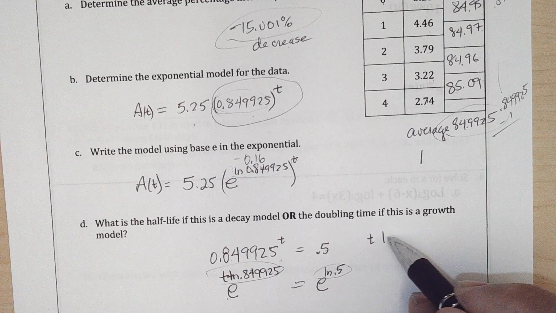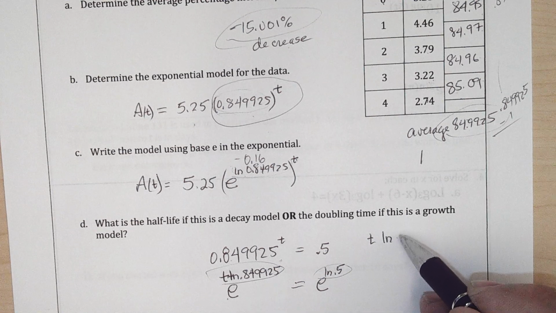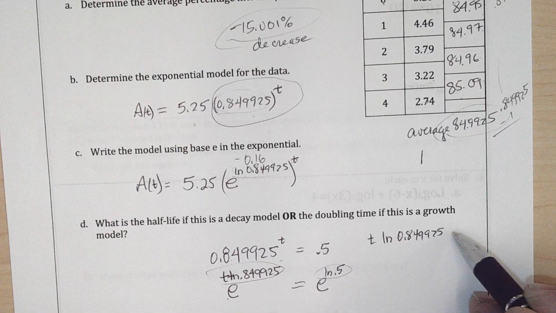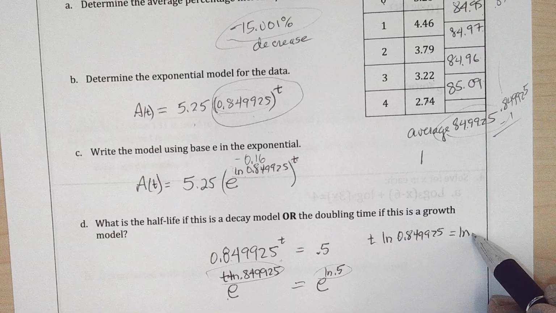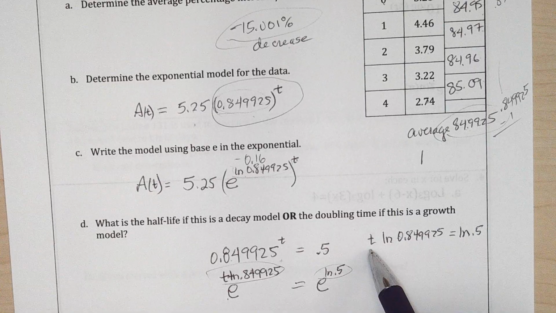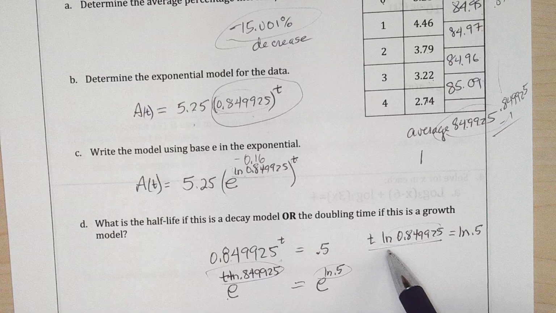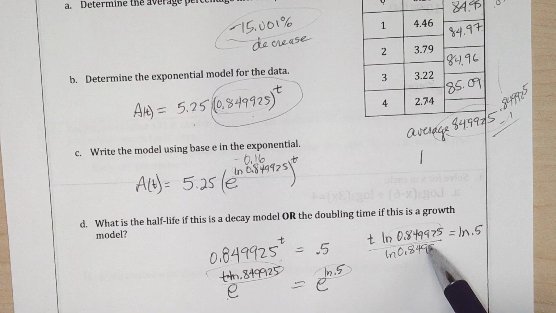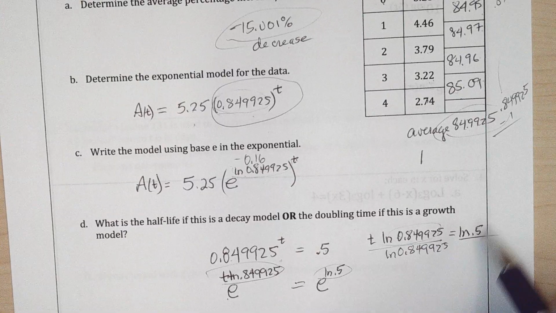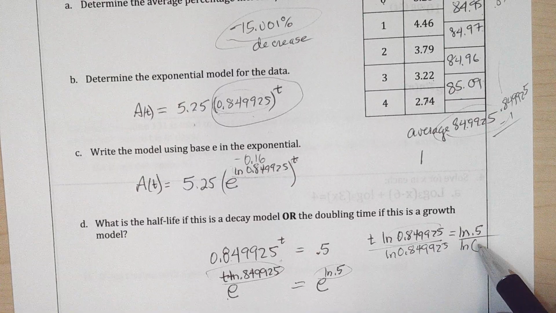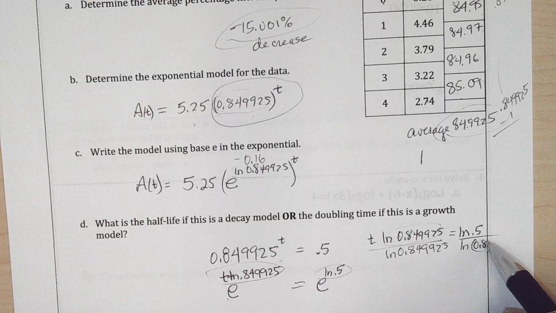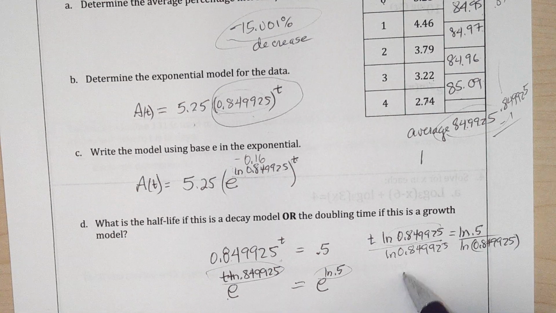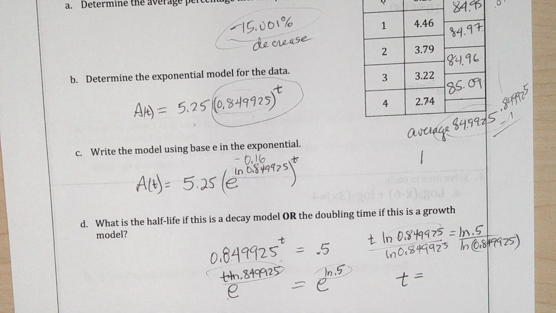T times the ln of 0.849925 has to equal ln of 0.5. So I can divide both sides by this number. And I'll get how long it takes to double.